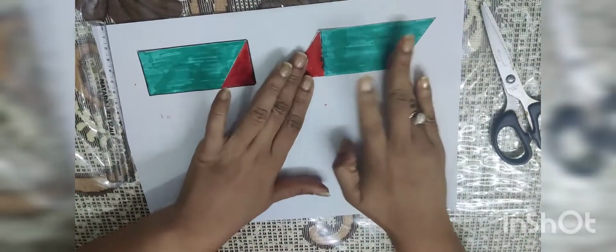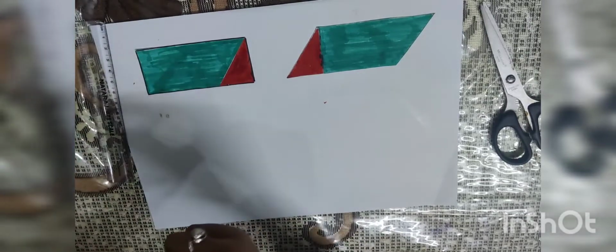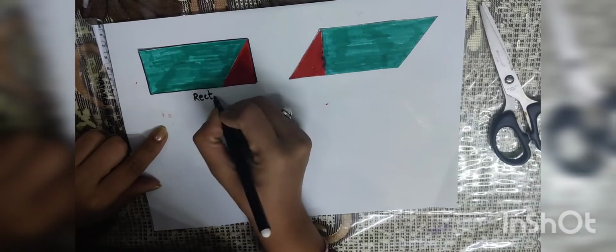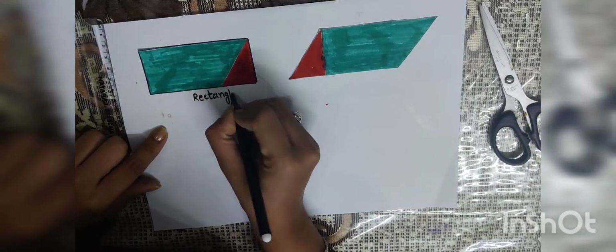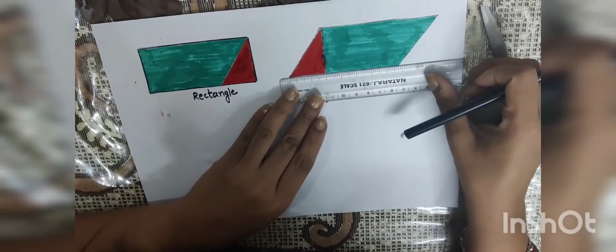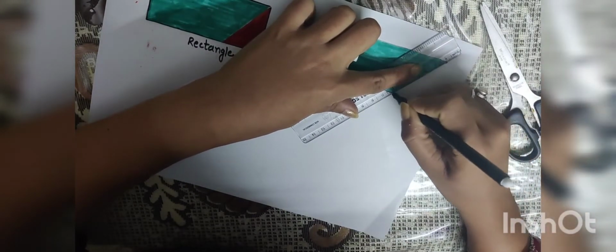Now dear teachers, we can ask them what the shape of figure 1 is now. It's very clearly visible that the shape of figure 1 is a rectangle. And after marking the boundaries, let's see what shape we will be getting.